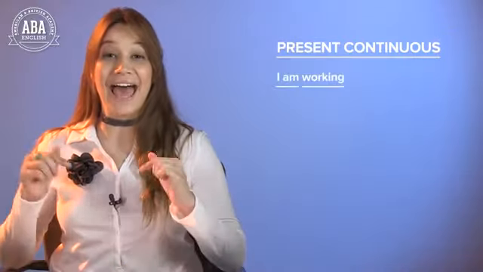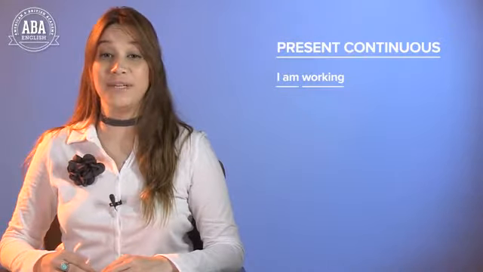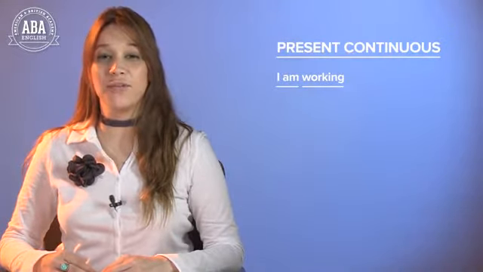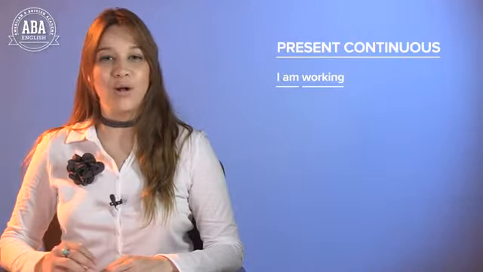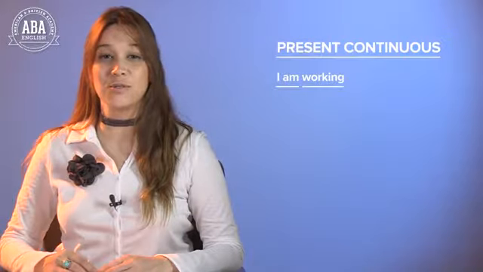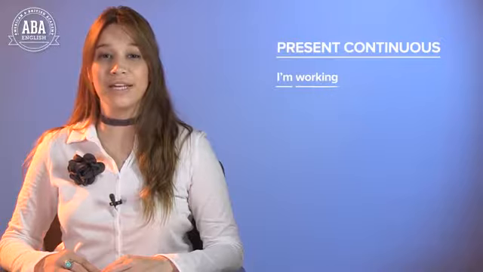You learned how to form the present continuous in the previous Unit 37. Look at this example. I am working. Remember that we formed the present continuous with the correct form of the verb to be in the present and a verb ending in ing. Also remember to use contractions to sound more like a native English speaker and say, I'm working.